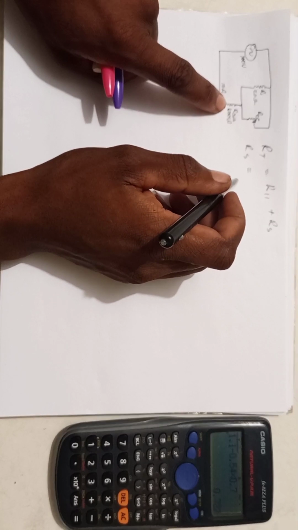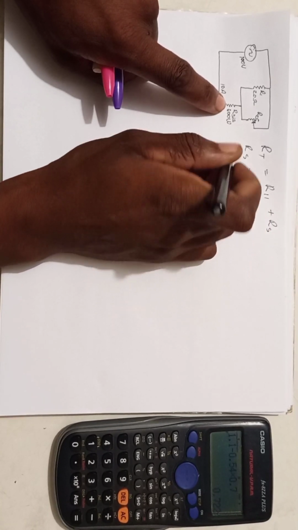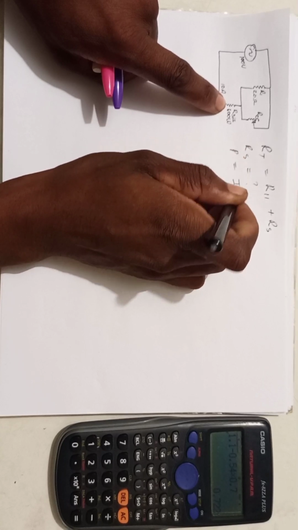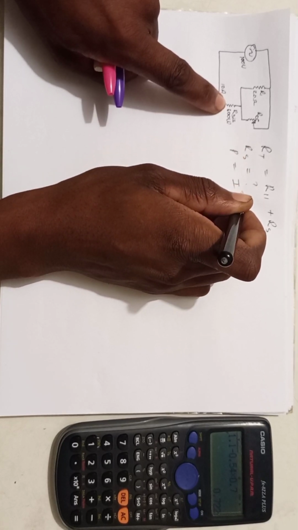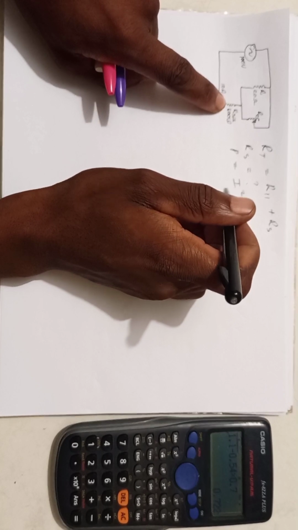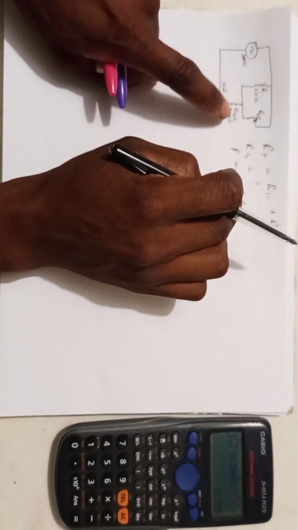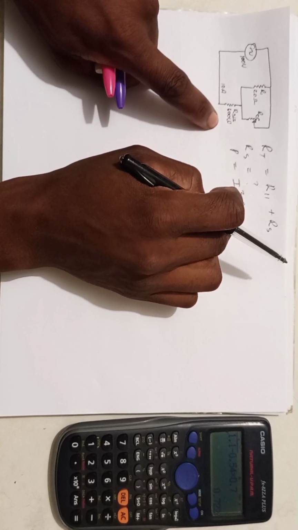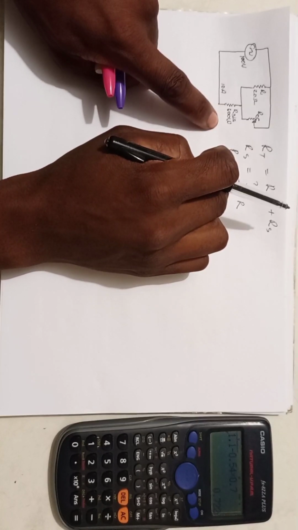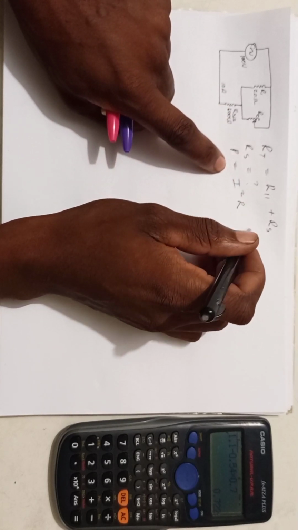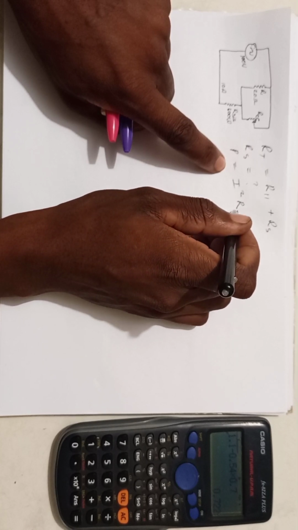Let's calculate Rs, which is the unknown, through the formula that says P is equal to I squared R. This formula can help us to get Rs, right? Yes, let's use the formula.